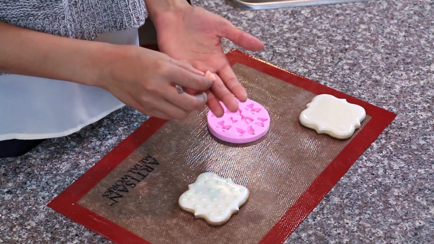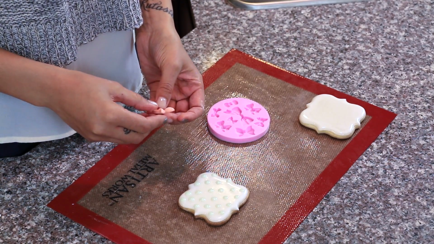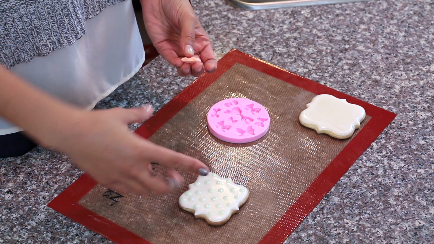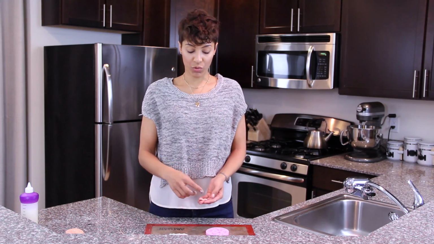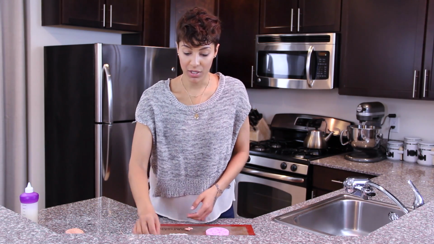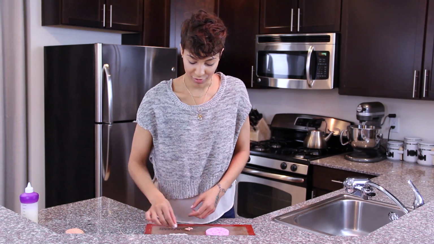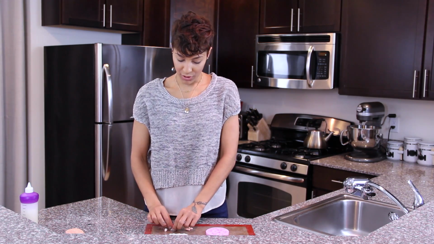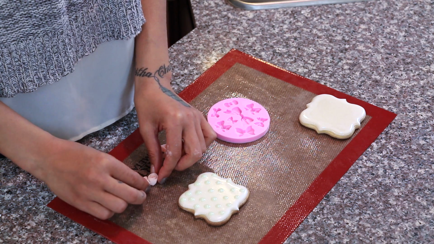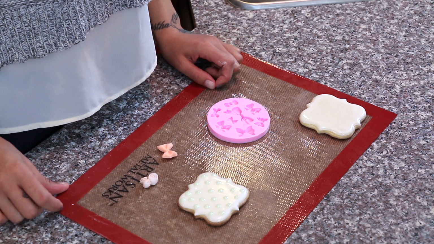Okay, so try that one. Now you may want to let this dry a little bit more, like dry overnight before you put the bow on, but I'm gonna just go ahead and put it on now. And then also what I have here is I just did some little wafer paper roses and dusted them with some peach color petal dust.